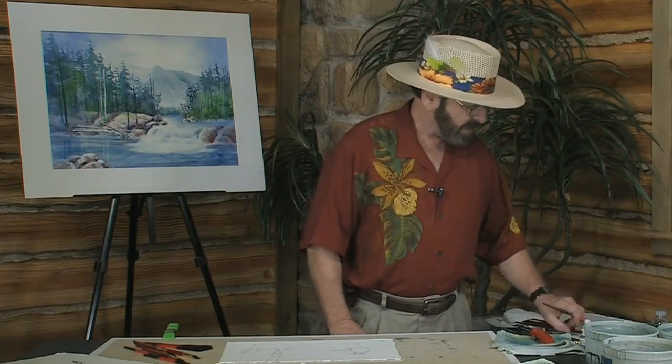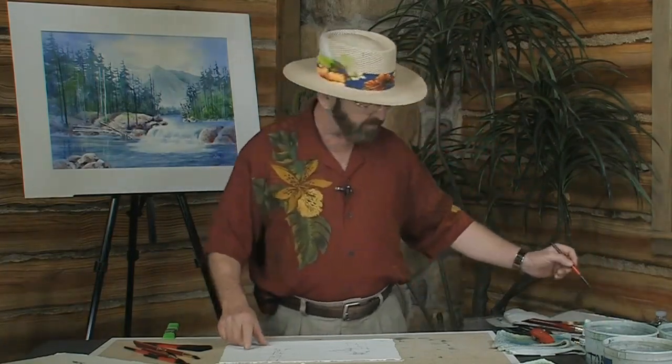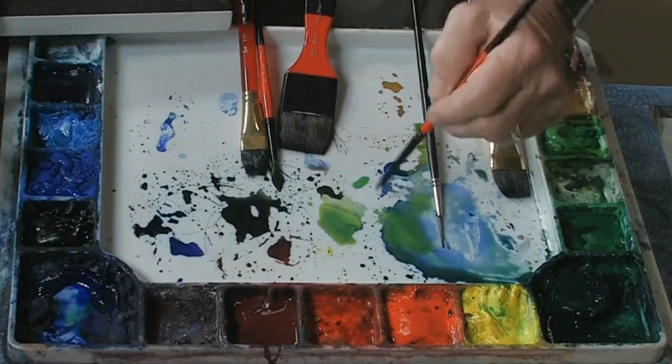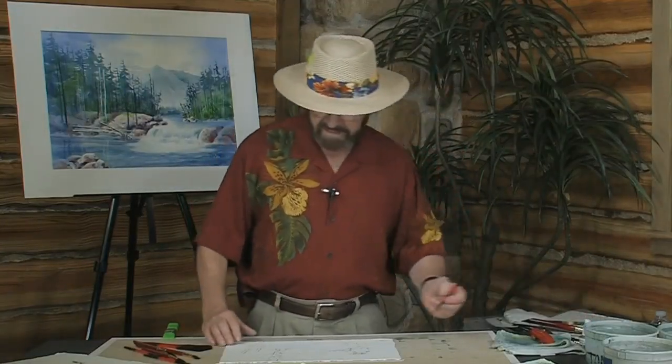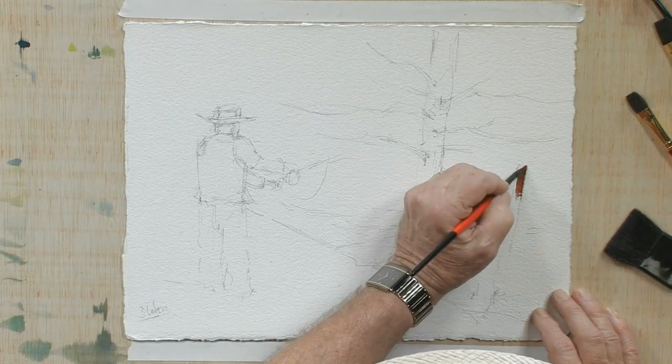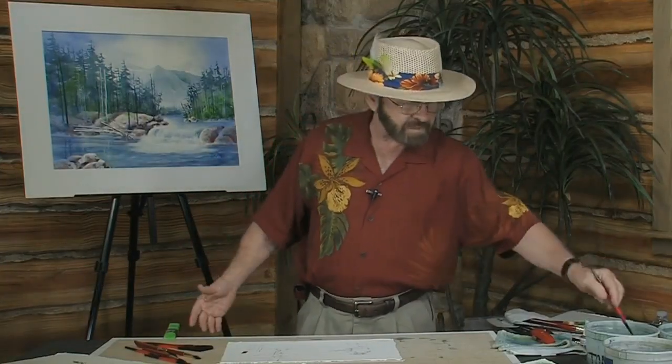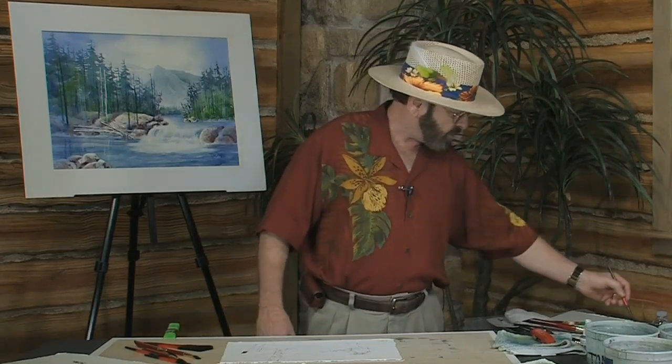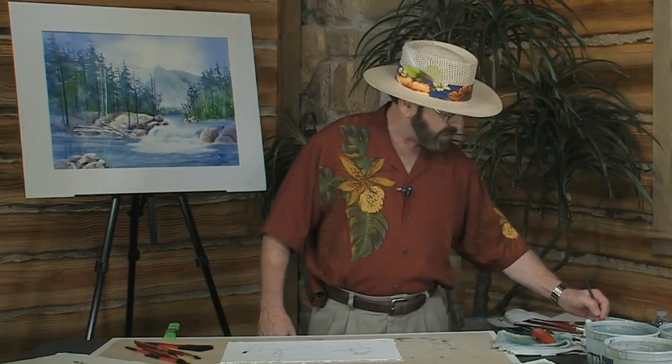So you'll see what happens here. I'm going to go ahead and paint a fence post as an example. So I'm going to come in, I'm going to take a little bit of, in this case, maybe my burnt sienna. And I'll come in and I'll put some color on the fence post. Then what I'll do is I'll come back, clean out my brush, maybe go pick up a little, let's say in this case, hooker green.